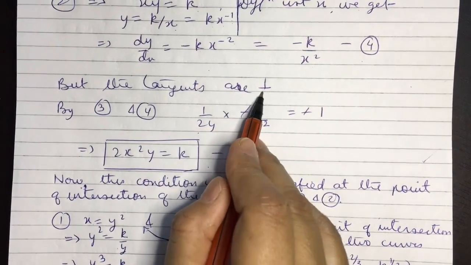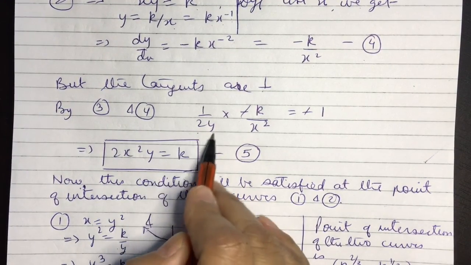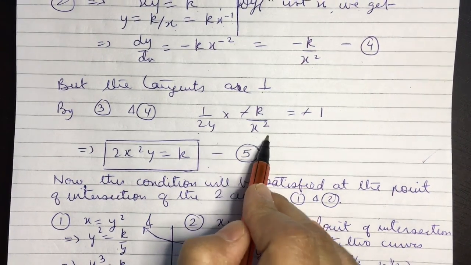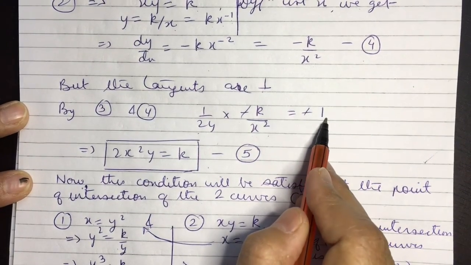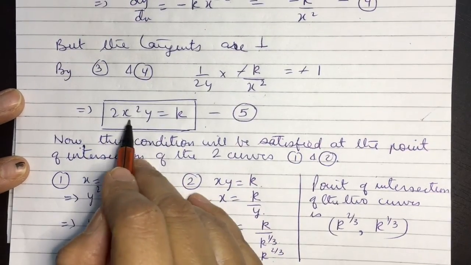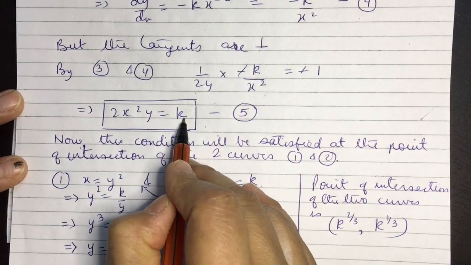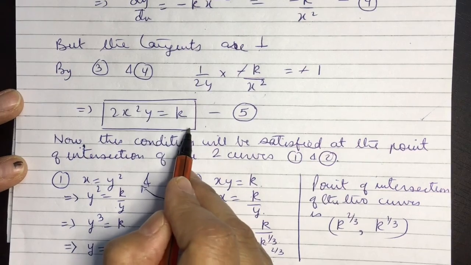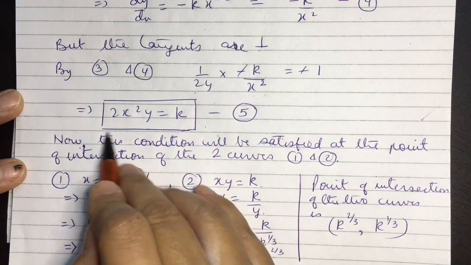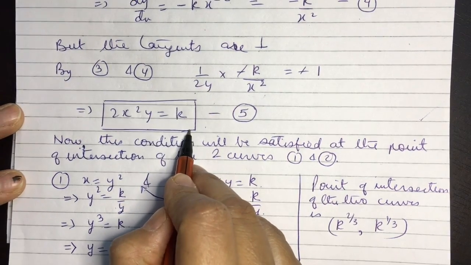But the tangents are given to be perpendicular. So by 3 and 4 we get 1 upon 2y, which is the slope of the first curve, into minus k over x square, which is the slope of the second curve, is equal to minus 1. This minus and this minus get cancelled and we get 2x squared y, which we take this side, is equal to, we are left with k. So we get 2x squared y is equal to k, which we call equation number 5, and this is the condition that the given two curves intersect each other at 90 degrees.